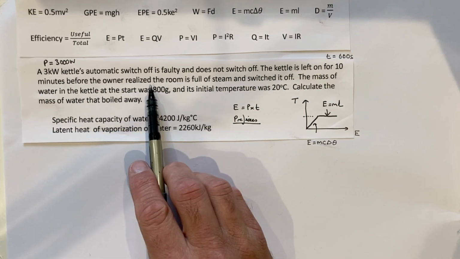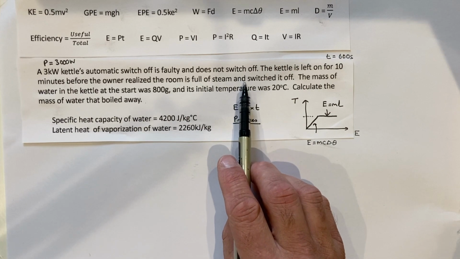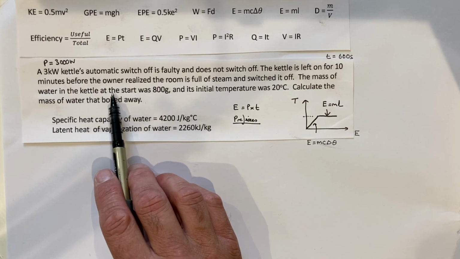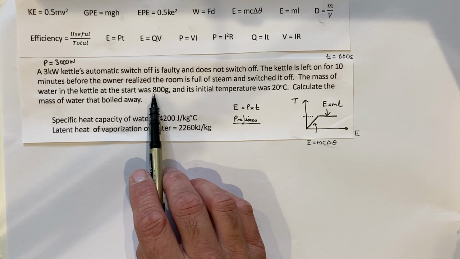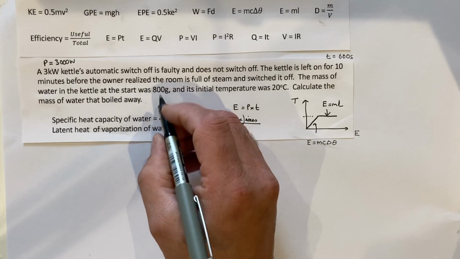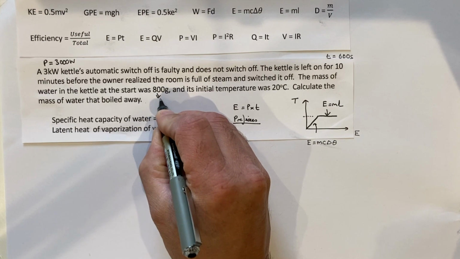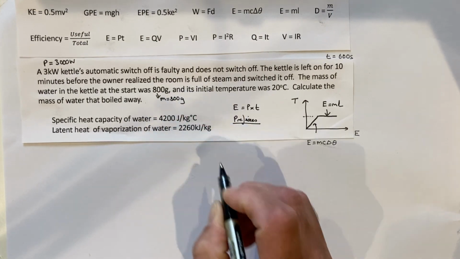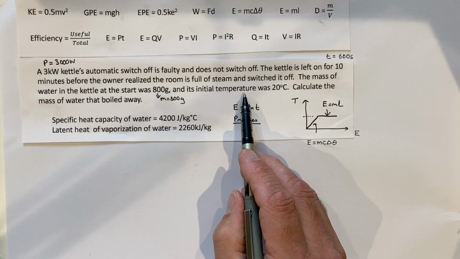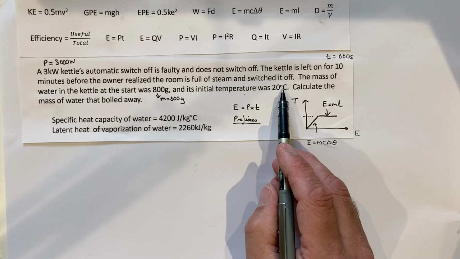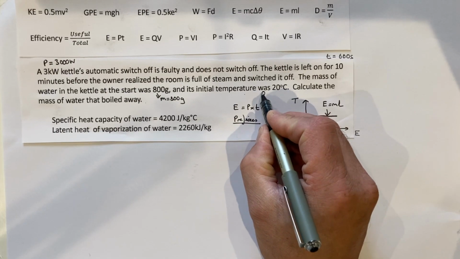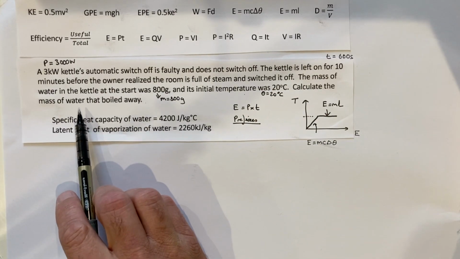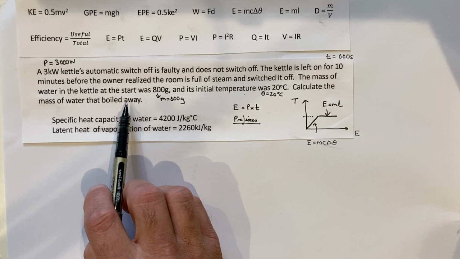Before the owner realised the room is full of steam and switched it off. The mass of the water in the kettle at the start was 800 grams. So I know the mass at the start is 800 grams. And its initial temperature is 20 degrees. So initial temperature is 20 degrees. Calculate the mass of water that boiled away.